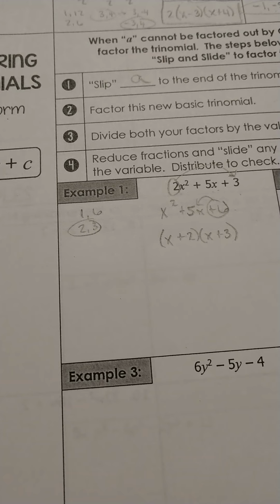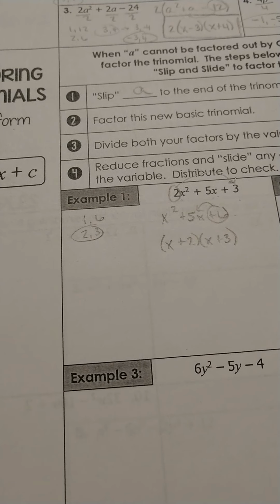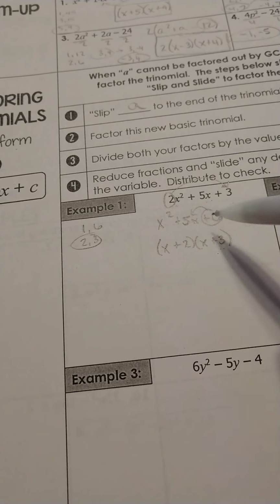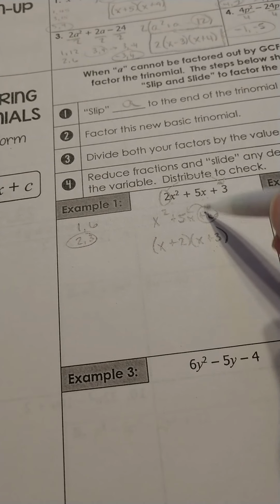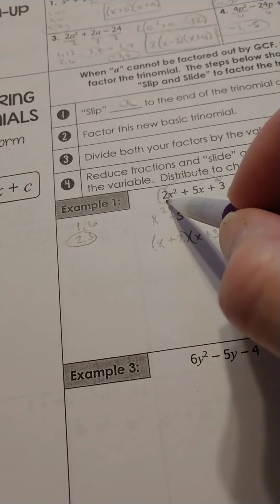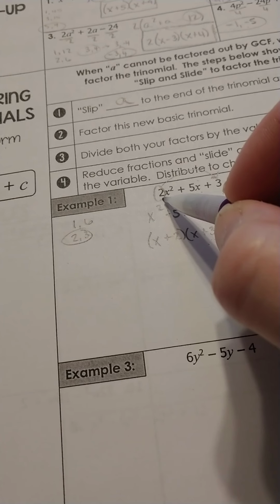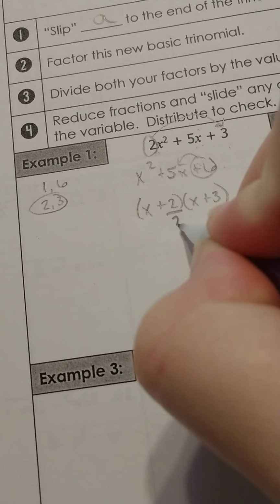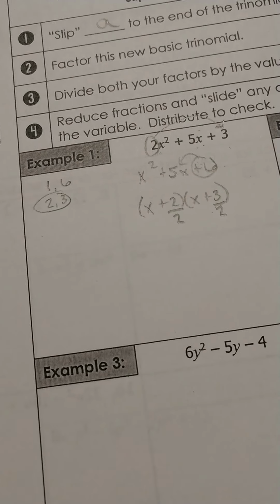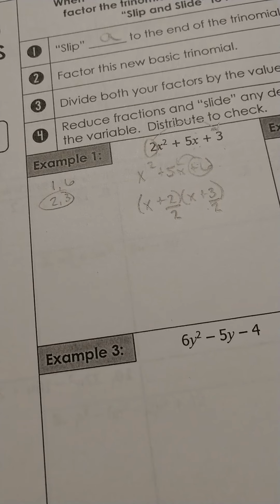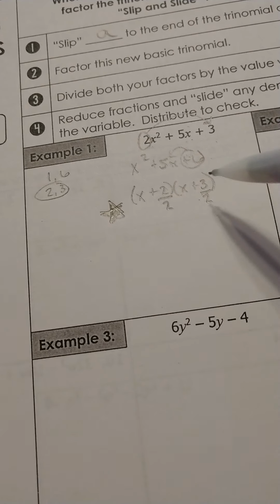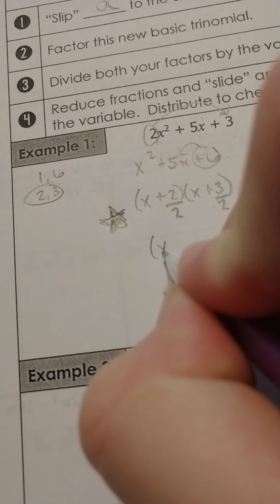Now, here's where the tricky part comes in, because if you think about it, if you FOIL this, first, outer, inner, last, you're going to get this expression, not this. So see this 2 that we got rid of? This is where the 2 comes back. We have to divide by 2 right here. And then if you can reduce, you must reduce. So it's 2 divided by 2. And I'm going to put a star right here because that's your special step. So 2 divided by 2 is 1, so that becomes x plus 1.